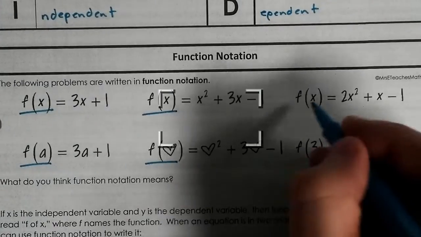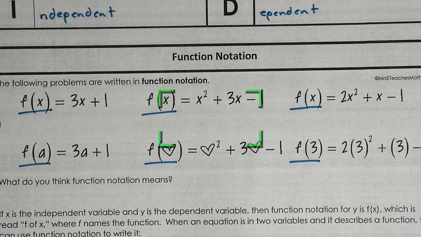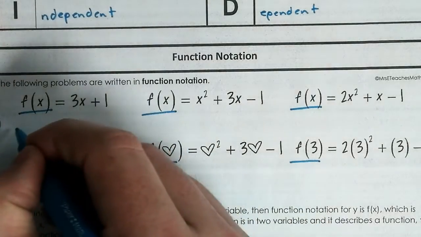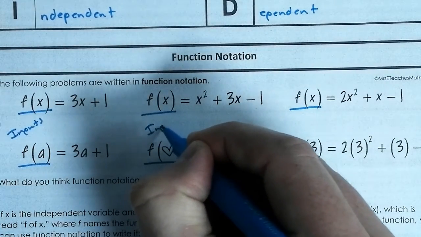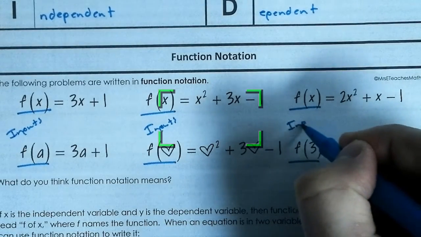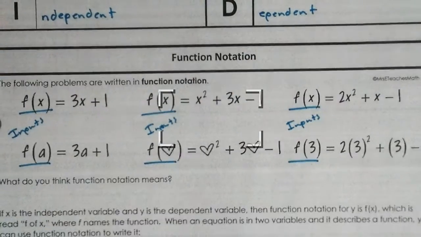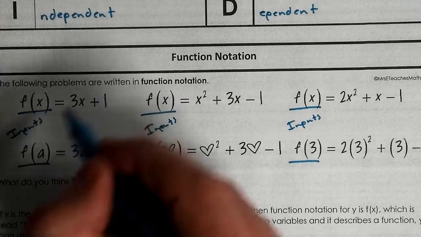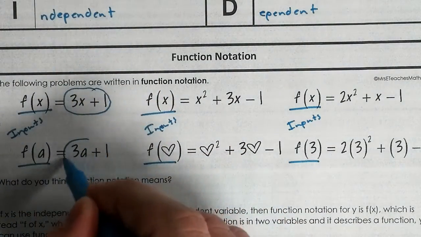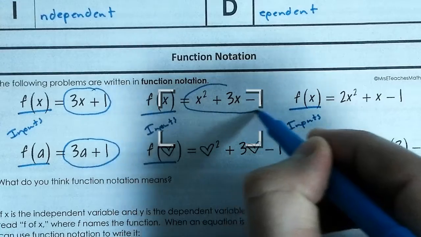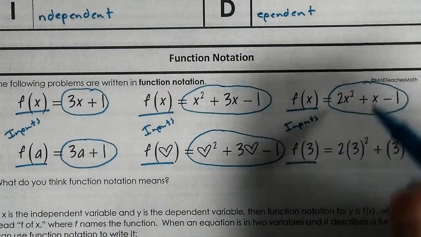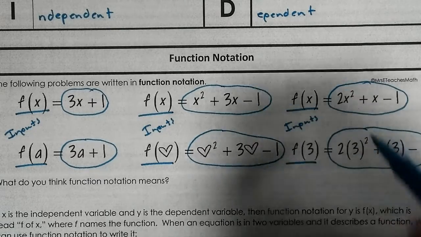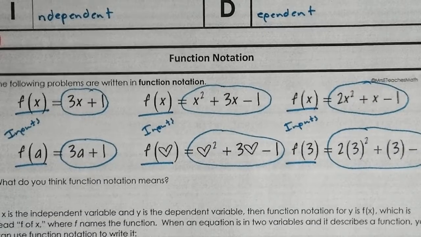This part right here, this f of x, f of a, if you keep going, f of x, f of heart, f of x, f of 3, that is your input. All of those are inputs. Every single one of those are inputs. This part over here, what do you think that has to be then? Output. That has to be your output. I'll go ahead and circle every one of the outputs. Yeah, those right there are your outputs.